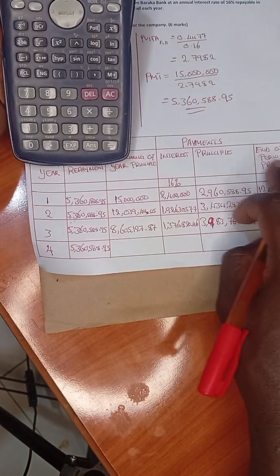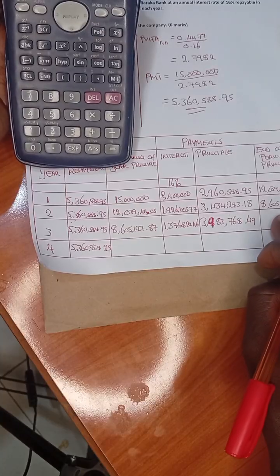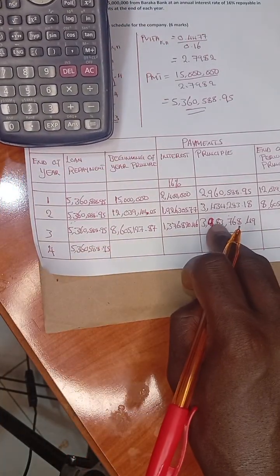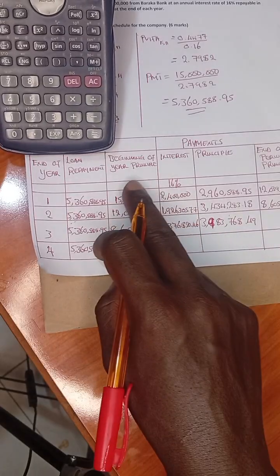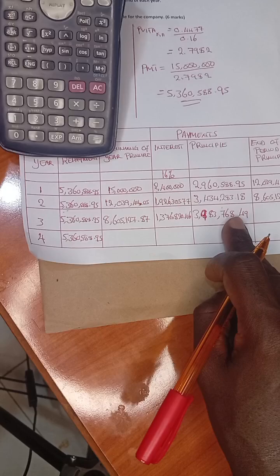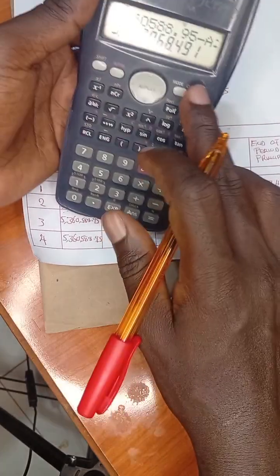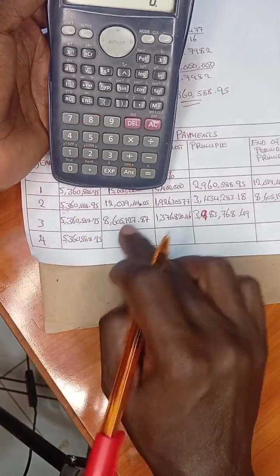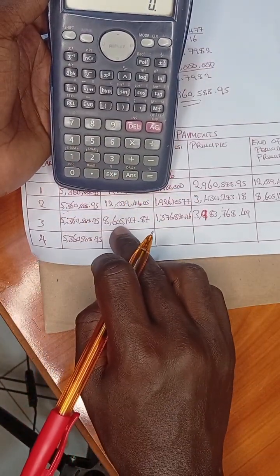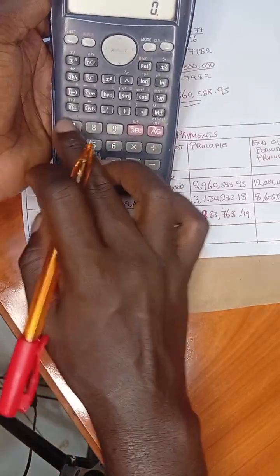Again, when you want to see the end of year 3, we subtract this principal portion from the beginning of year principal. You subtract this portion that has been represented by the principal so that we can get the end of period principal. I mean 8,605,127.87.